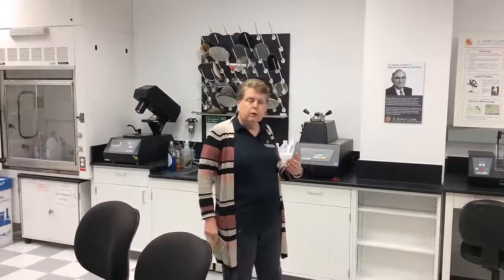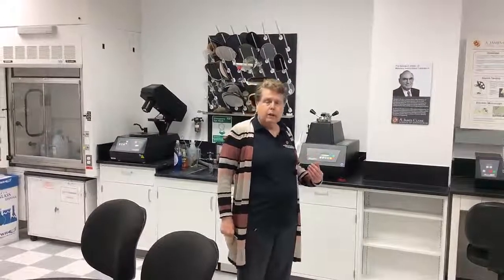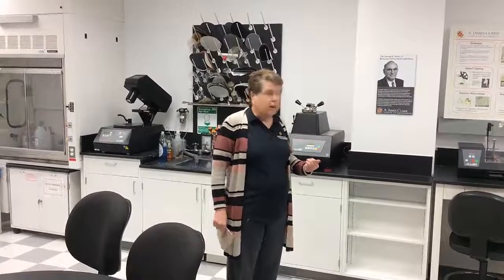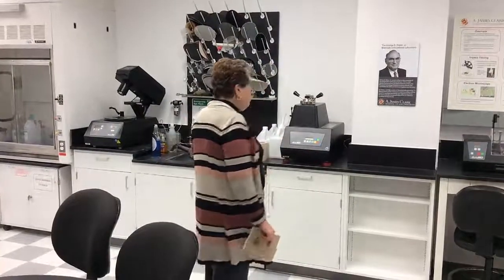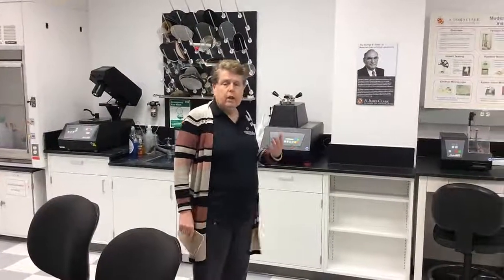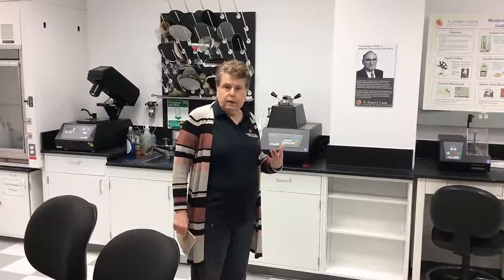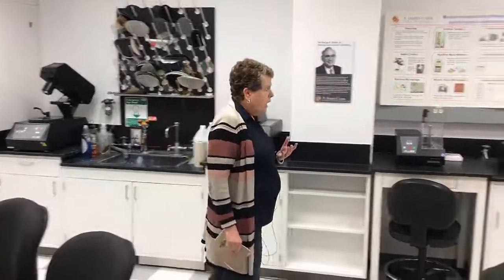In order to give the students a good opportunity to understand the relationships between structure, and when I'm talking structure, I'm talking on the level from atoms to the level of nanometers and millionths of a meter, which is microns, all the way up to what you can see with your eyes, which we call mesoscale, we need to prepare samples. So we have a variety of equipment here to prepare samples for characterization and evaluation.